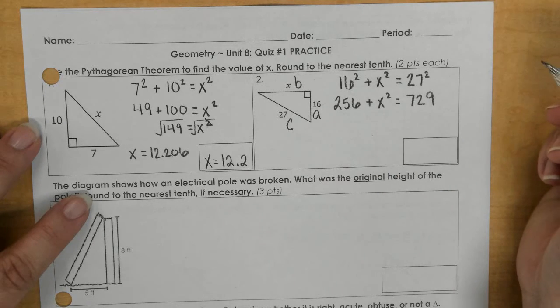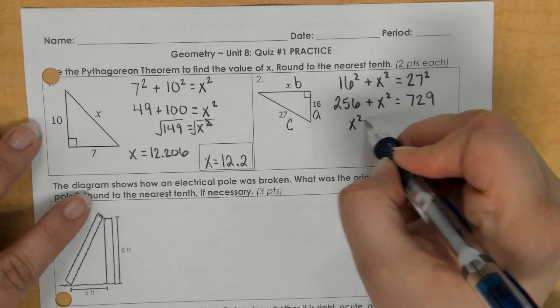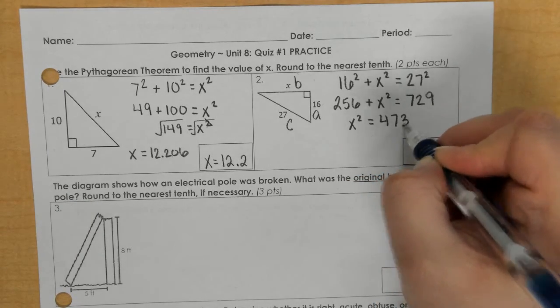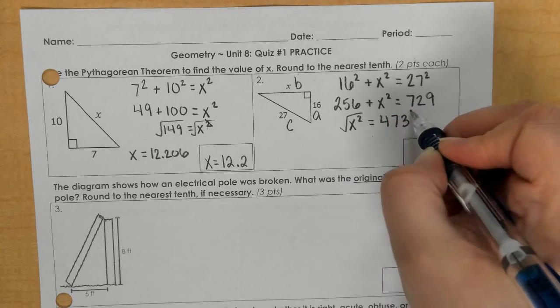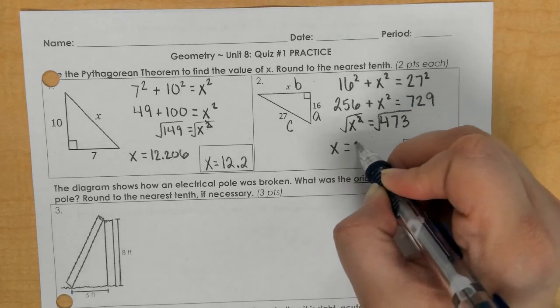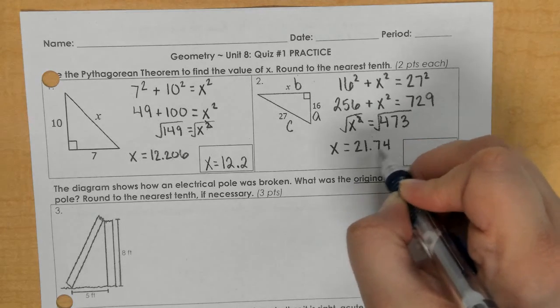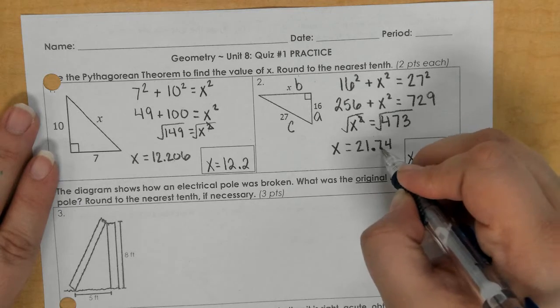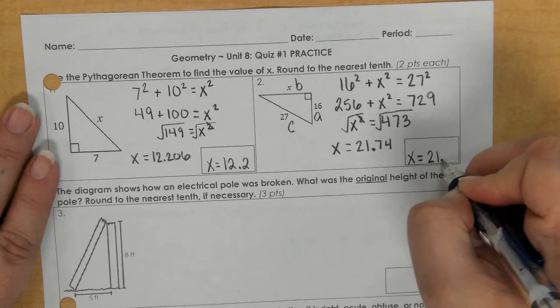I would need to go ahead and subtract the 256 from 729, and that gives me 473. I take the square root of both sides, and we get the decimal, 21.74. But rounding to the nearest tenth makes the 7 stay the same, so 21.7.